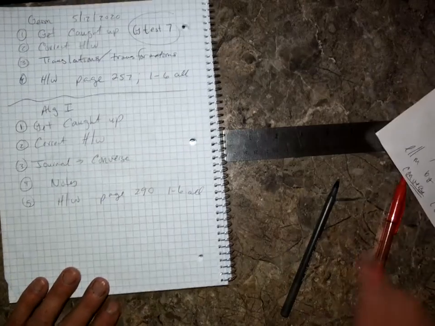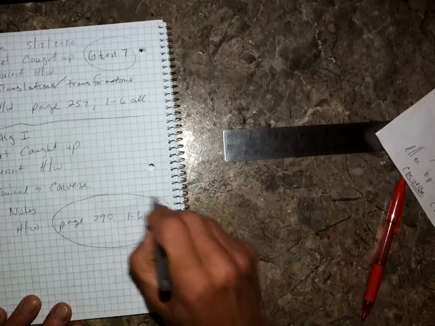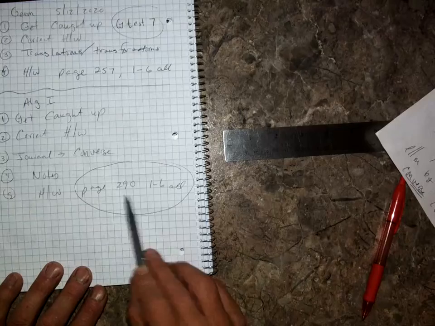Okay, now that's the film. It's pretty short. Here's the homework. Okay, page 290, 1 through 6 all.